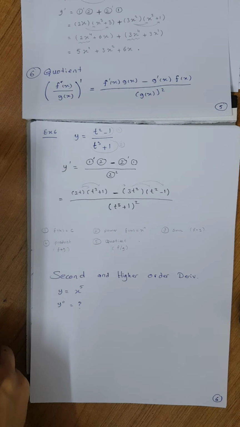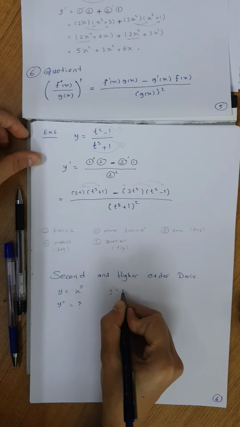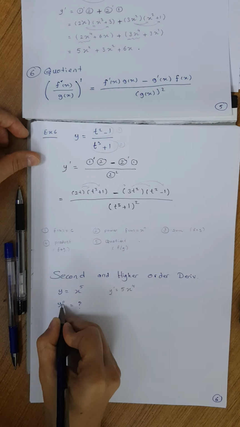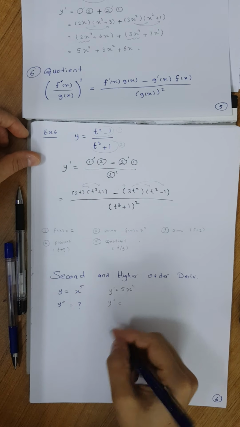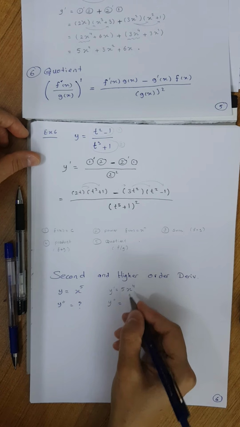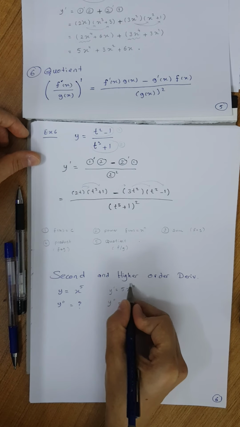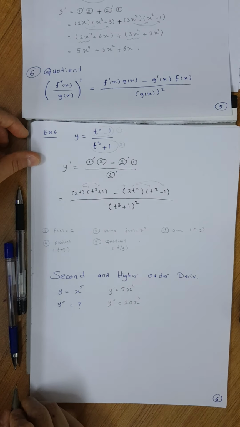We are simply finding the first derivative of the function. So y prime is equal to what? It's equal to 5x to the power of 4. How do you find the second derivative? The second derivative is the derivative of the first one. Okay, so taking the derivative of this one, the 4 comes in front, that will be 20x to the power of 3.